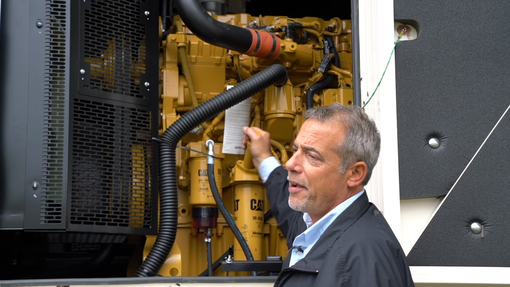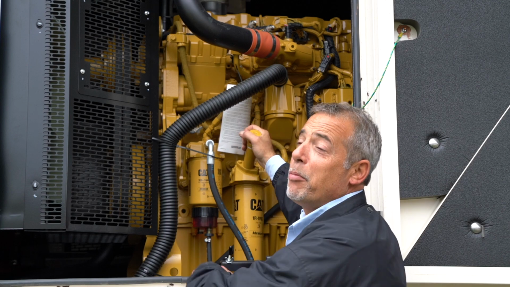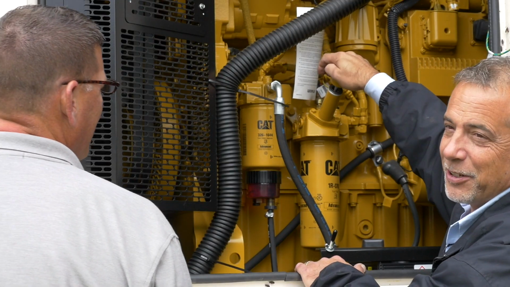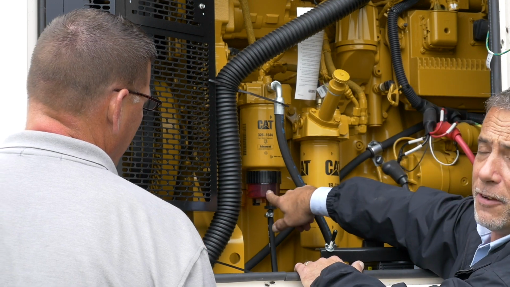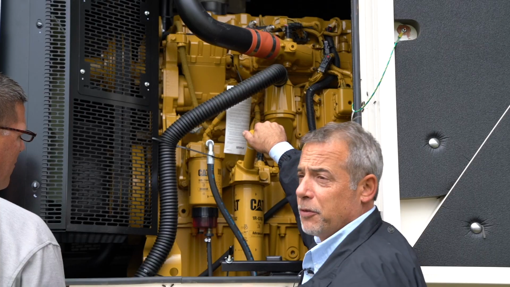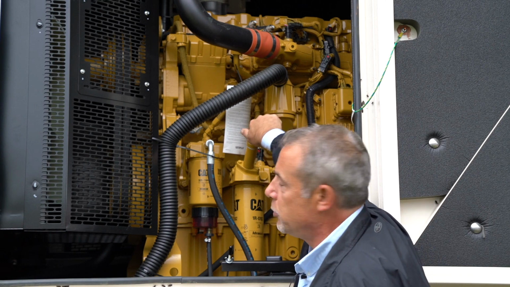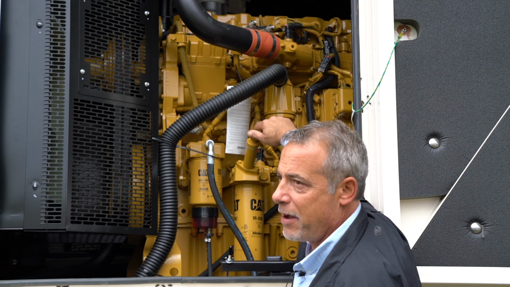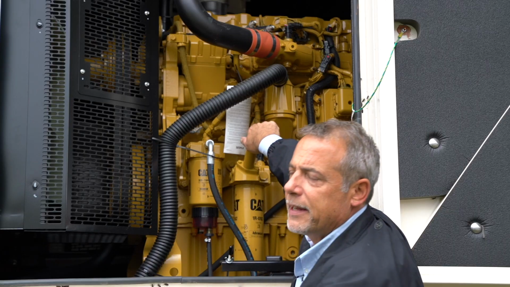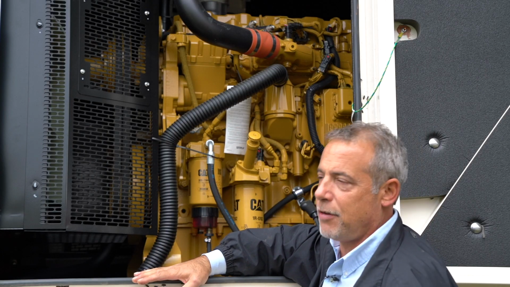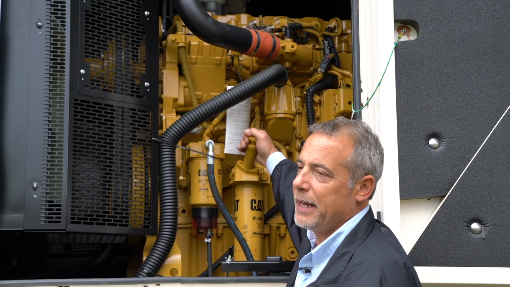Unscrew it and pump a lot. And it's going to take a lot. And you'll feel it when it starts to fill, and you'll actually see it fill up the bowl. That's when you're going to have to go over, pump it till it gets hard, go over, make sure you screw it back in because the pressure is going to pop that back out. Screw it back in, put it to run, let it go through 3 crank cycles. If it doesn't start, put it in stop, come back over and pump it again.